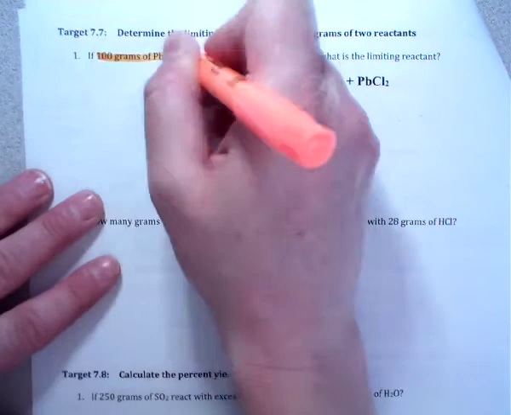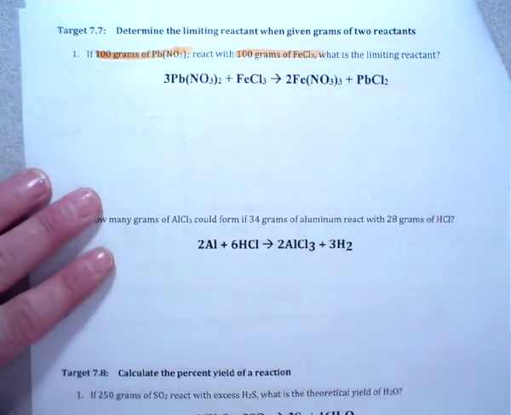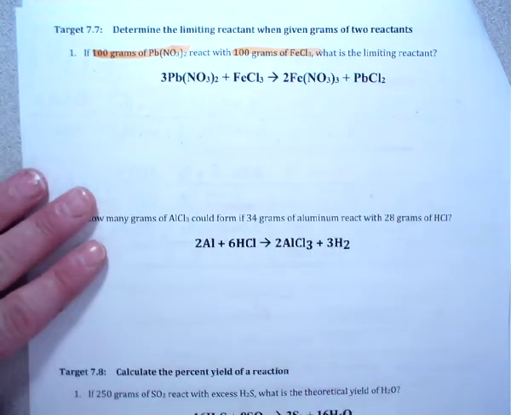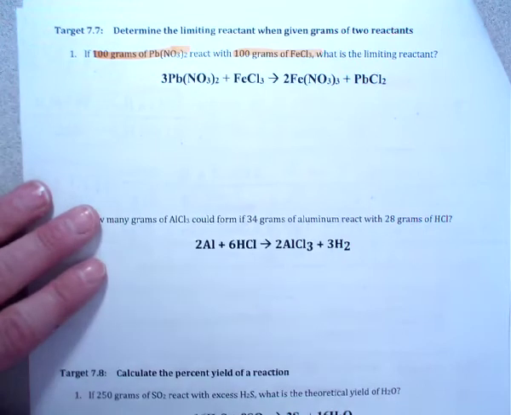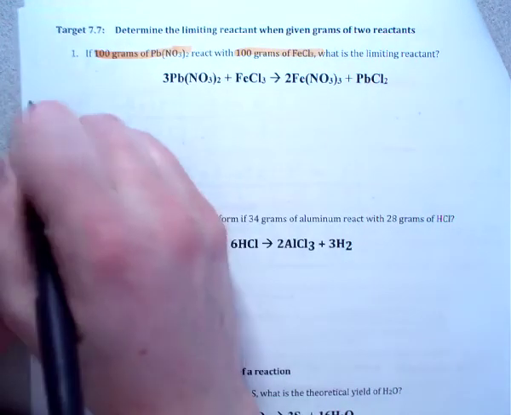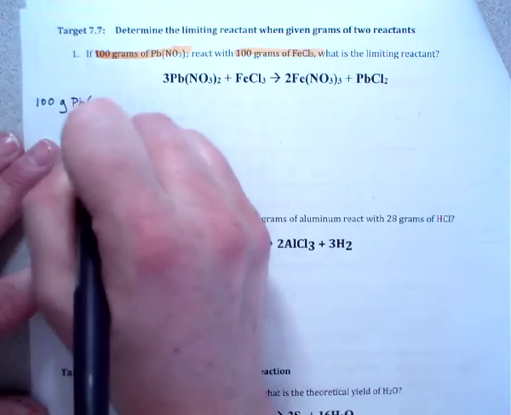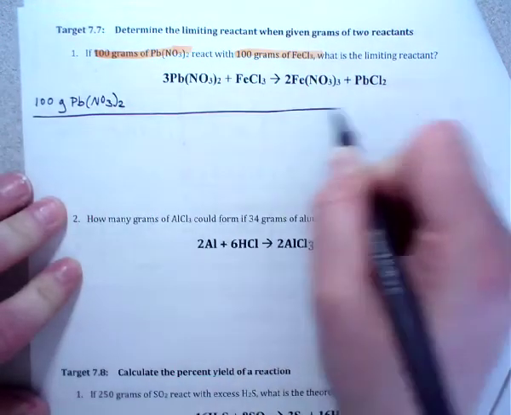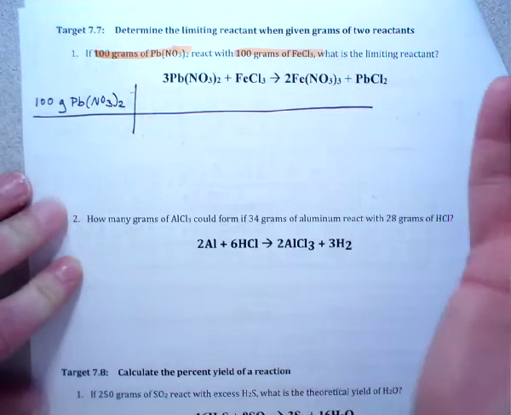So I gave you 100 grams of Pb(NO3)2. I gave you 100 grams of iron chloride. Which of those runs out first? Give yourself enough room to write out 2 gram to gram conversion problems. I started with 100 grams of Pb(NO3)2. This is going to be a long problem because it involves 3 additional steps.